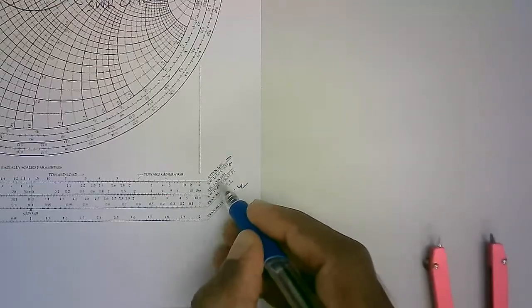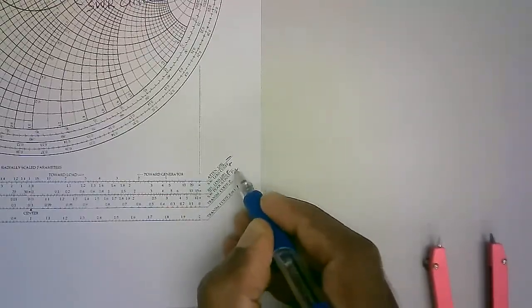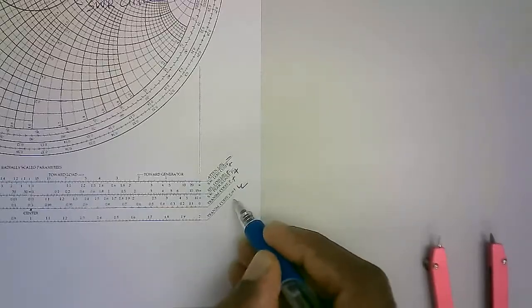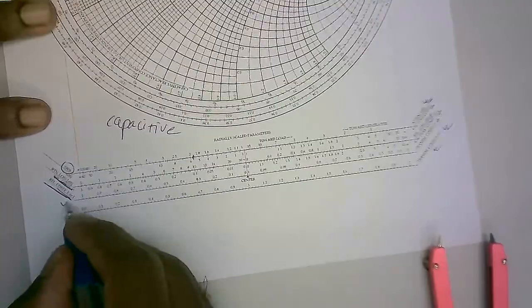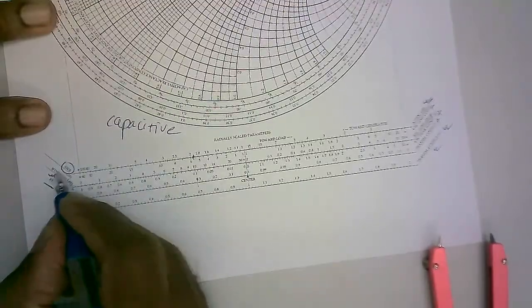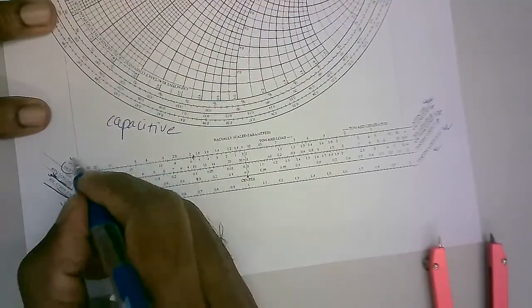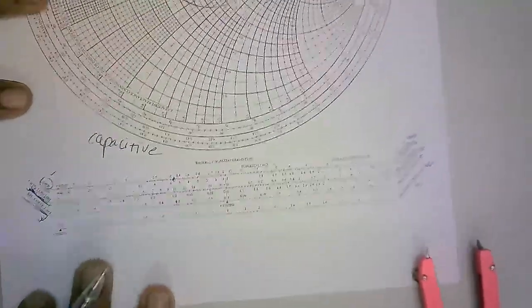Okay, reflection loss in dB. Usually we don't find these things actually, but this we need to find, this we need to find; these things we don't need. This is SWR, return loss, these things we will find.